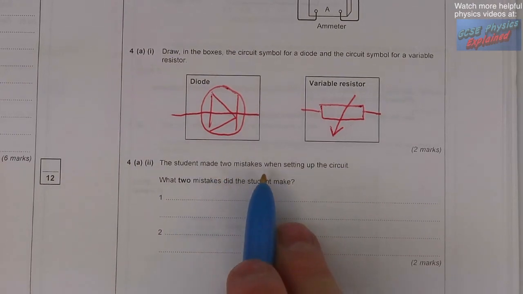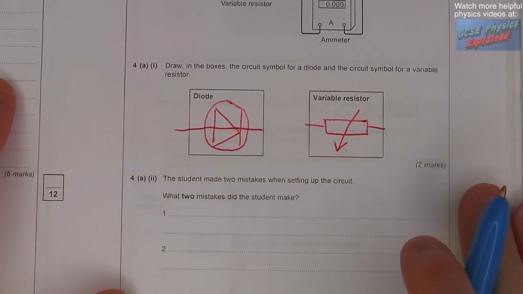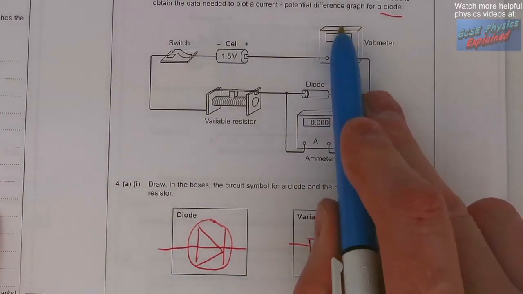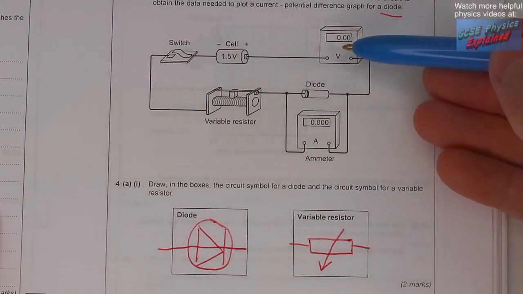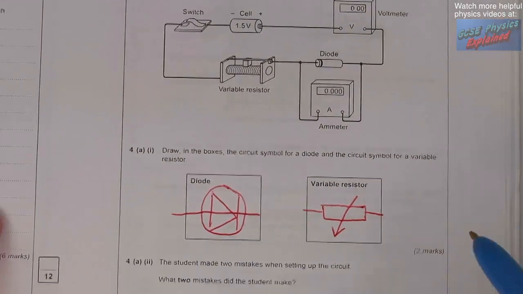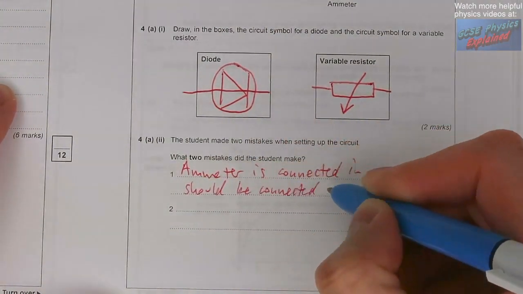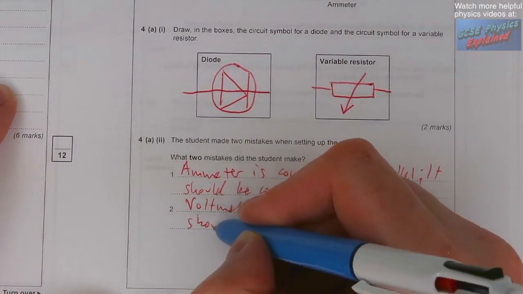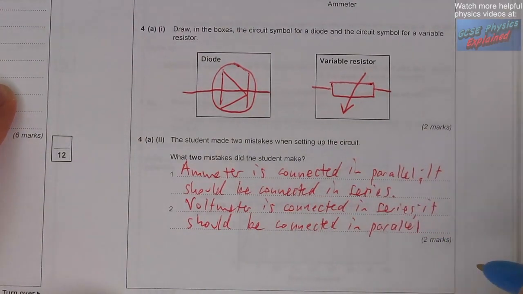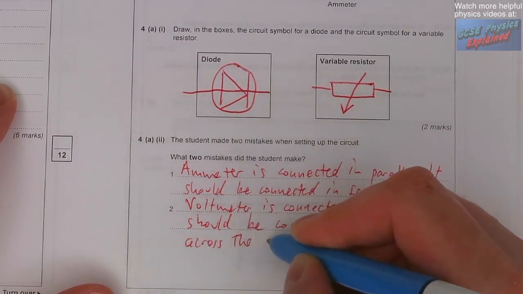The student made two mistakes when setting up the circuit. What two mistakes did the student make? Well, you can see straight away they've got the voltmeter connected in series and they've got the ammeter connected in parallel. The voltmeter should be here and the ammeter should be there. Parallel across the diode.